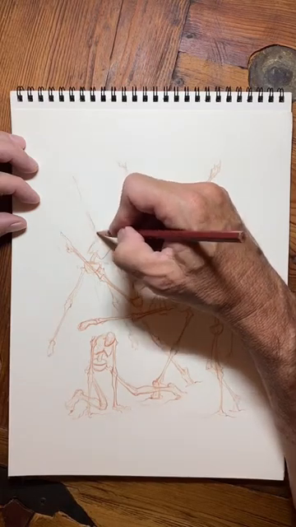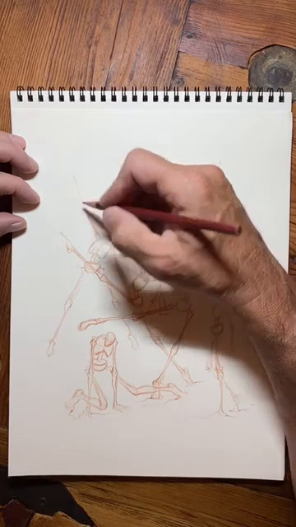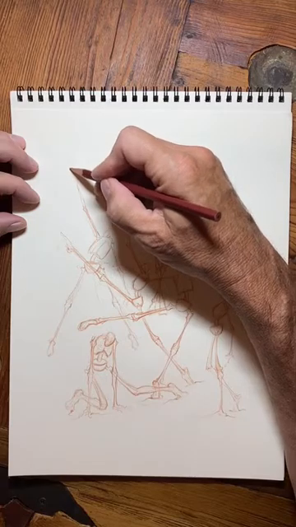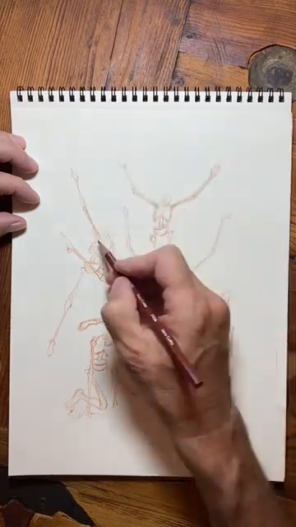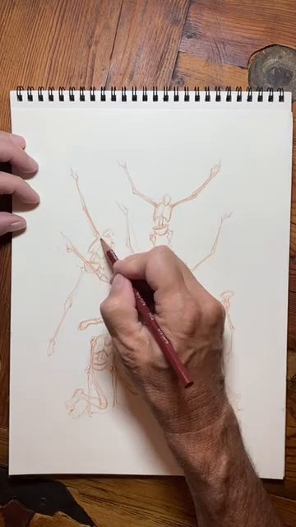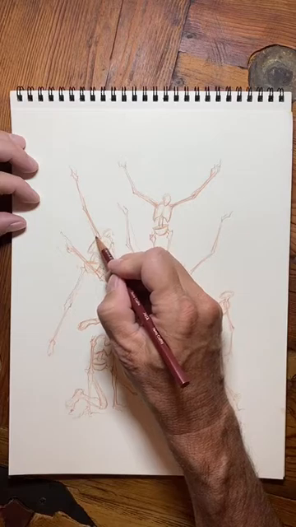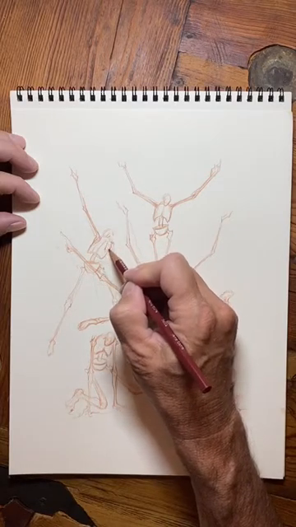Humerus in here. We have the elbow, and then we have the radius and ulna, and a gesture of a hand. Since it's the back view, let's have a hint of the scapulas, that triangular shape.